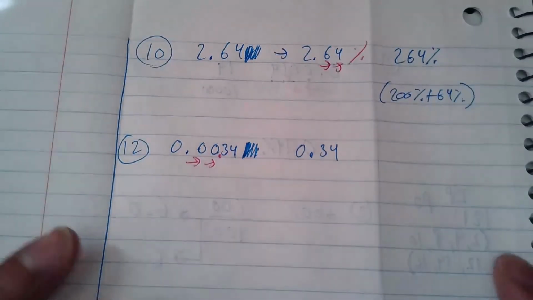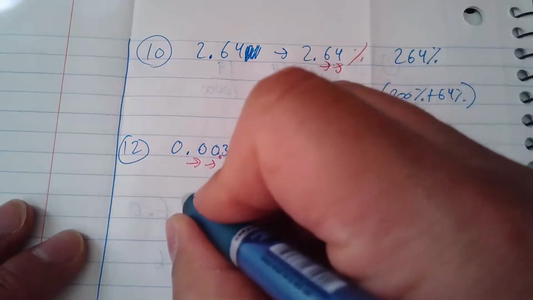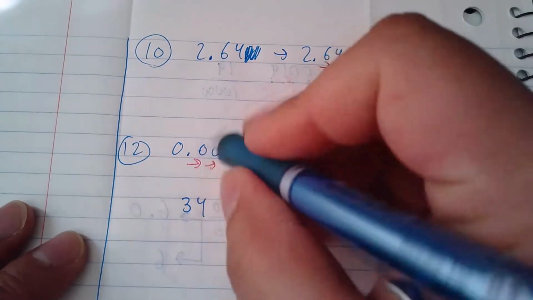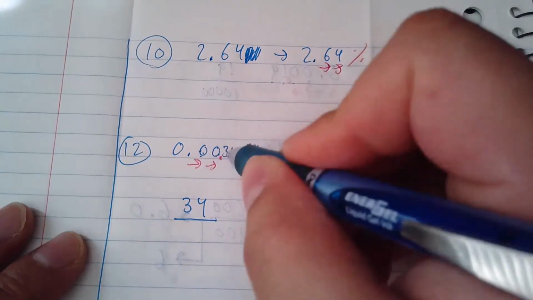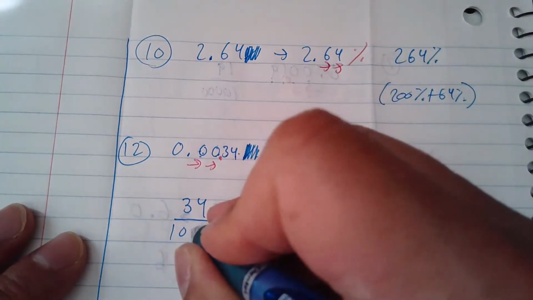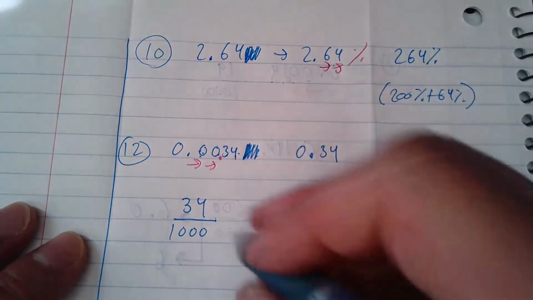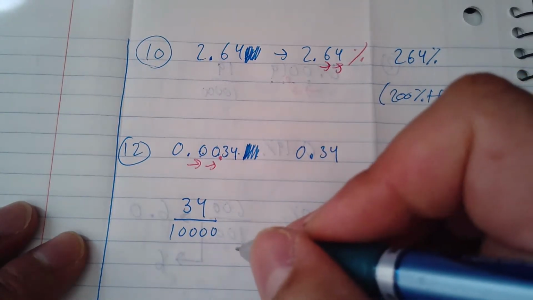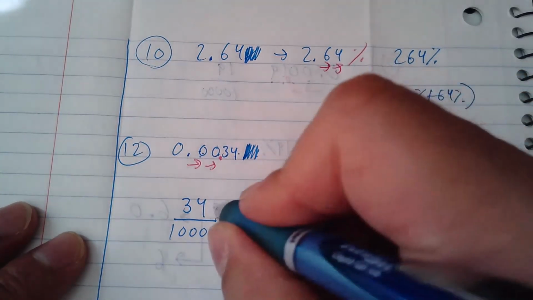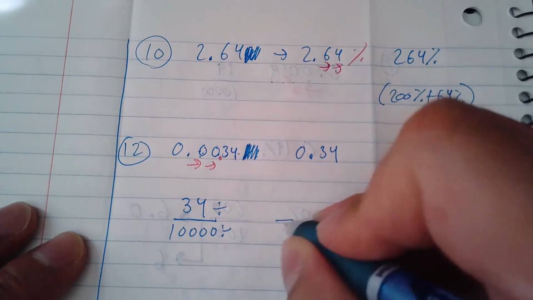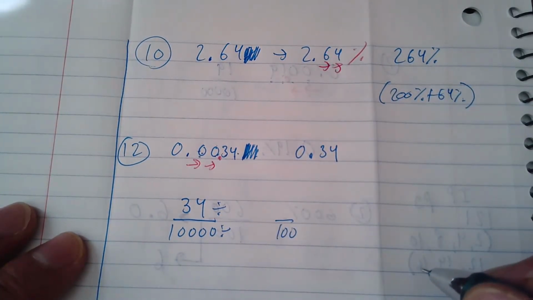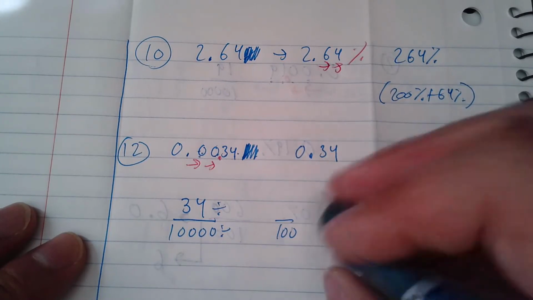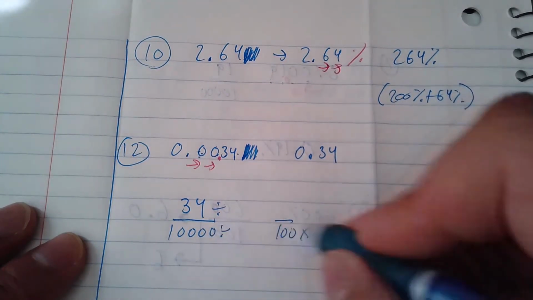But you know what, since I mentioned the other one, let's just go ahead and do that. 34 would be the numerator. The denominator would be tenths, hundredths, thousandths, ten-thousandths. There you go. We want the denominator to be 100, right? So 100 times what? 1,000? Will that work? We have 3 zeros there. We need another one.